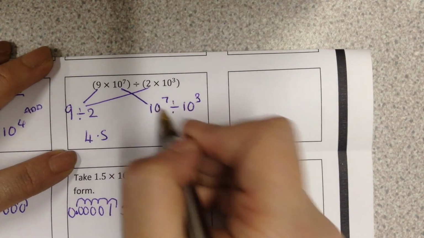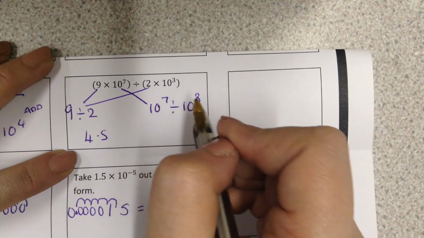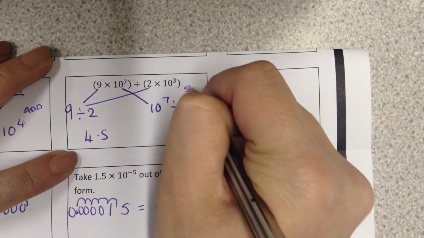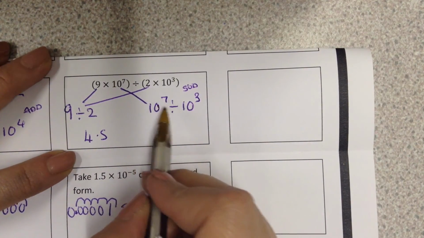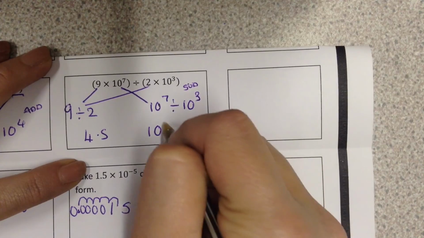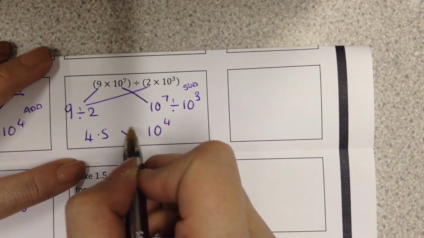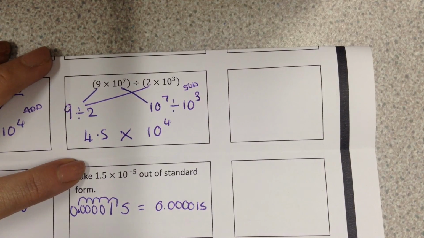And 10 to the power of 7 divided by 10 to the power of 3. When we divide our powers, we subtract. So 10 to the power of 7, subtracting that 3 is going to give us 10 to the power of 4. But like I said, we will always have a multiply between numbers on the answer.